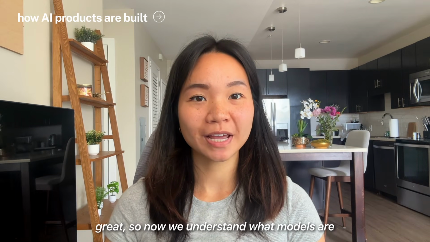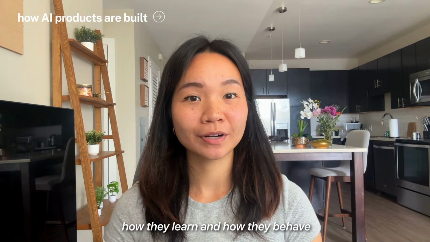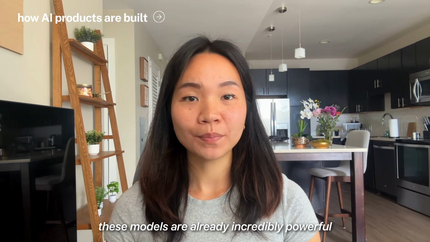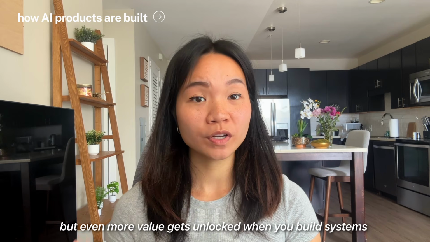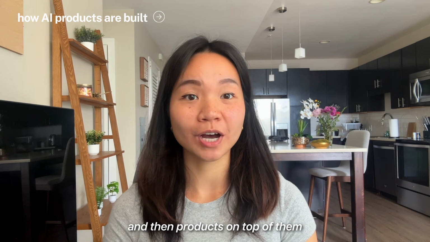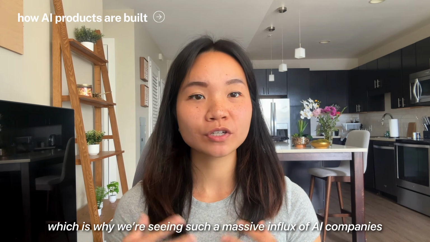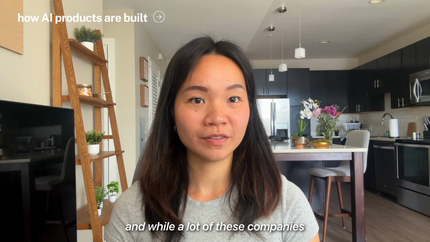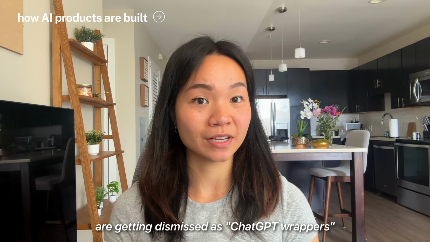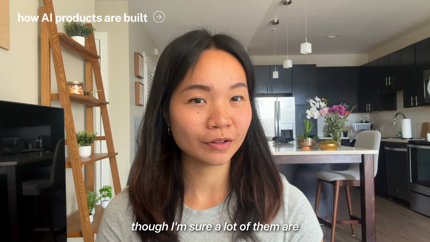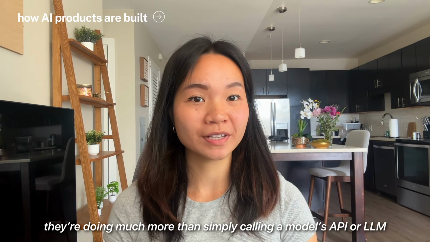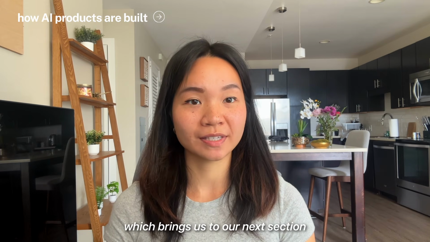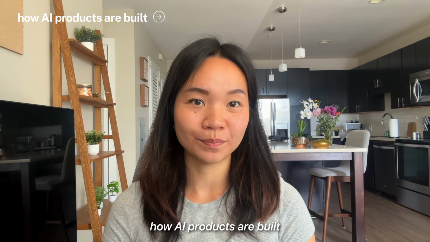Great, so now we understand what models are, how they learn, and how they behave. These models are already incredibly powerful, but even more value gets unlocked when you build systems and then products on top of them, which is why we're seeing such a massive influx of AI companies. And while a lot of these companies are getting dismissed as ChatGPT wrappers, though I'm sure a lot of them are, they're doing much more than simply calling a model's API or LLM, which brings us to our next section, how AI products are built.